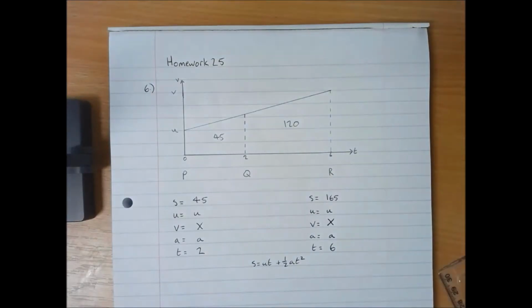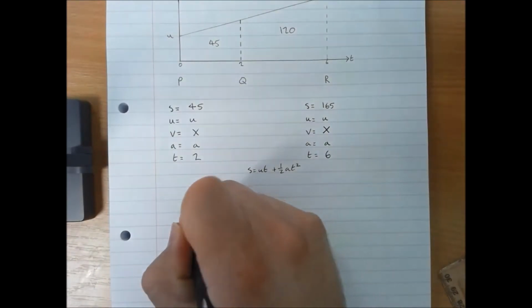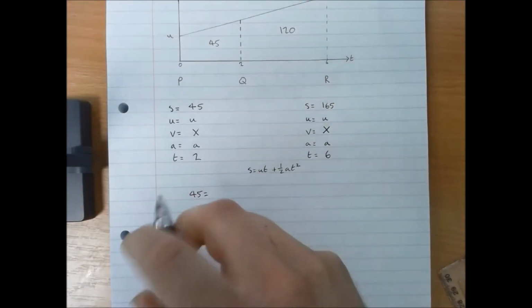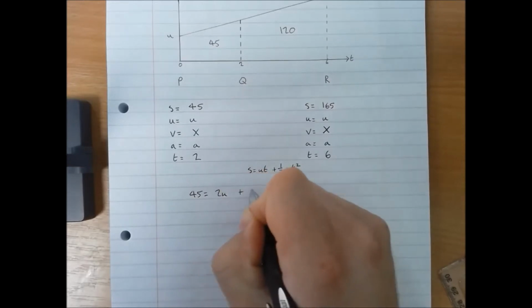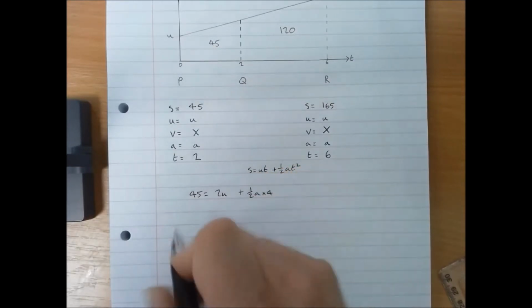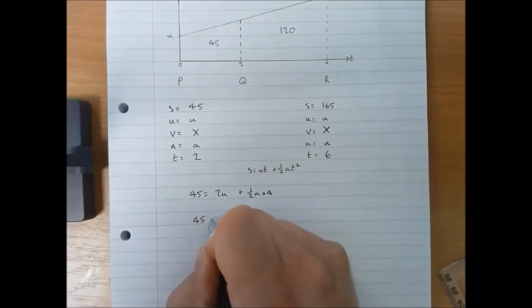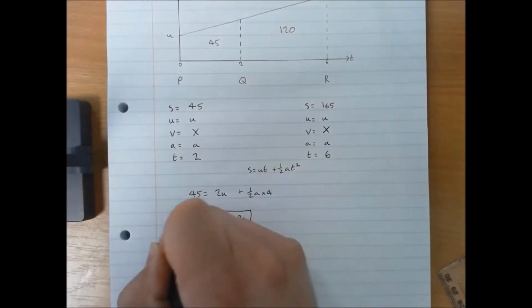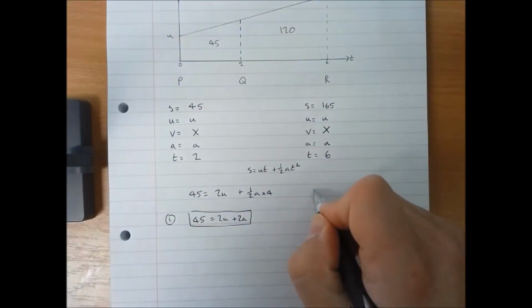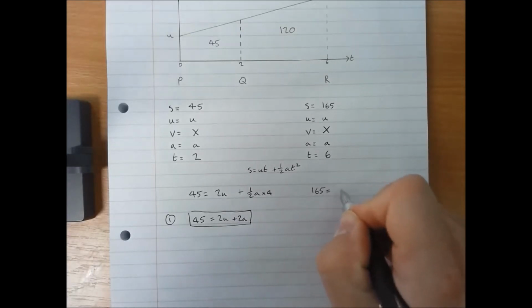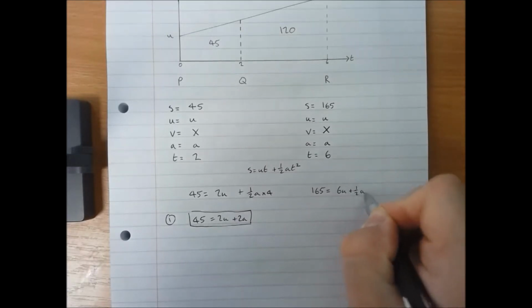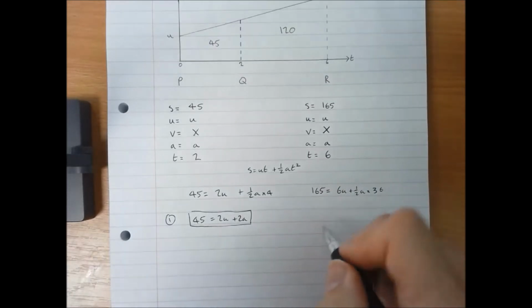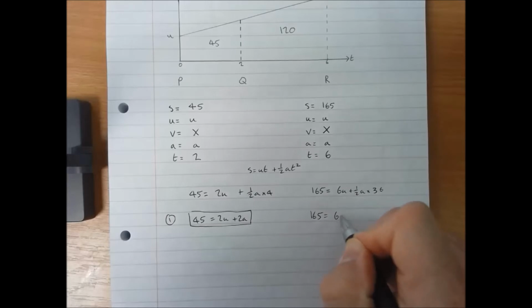Now, if we're not using v, the equation we want to use is s equals ut plus half at squared. And this allows us to create simultaneous equations. 45 is equal to 2u plus half times a times 4. And so this simplifies to 45 equals 2u plus 2a. That's equation 1. If we use the second set of data, we've got 165 is equal to 6u plus half a times 36. This simplifies to 165 is equal to 6u plus 18a.